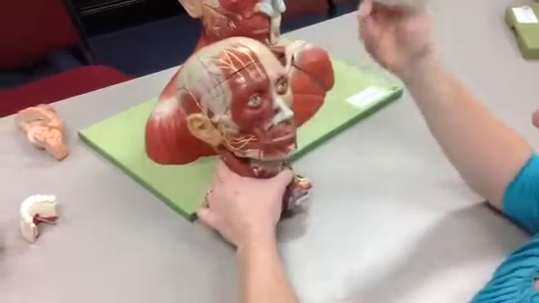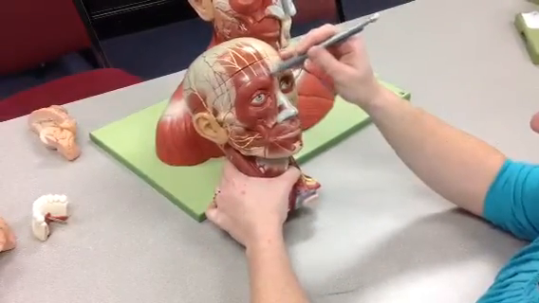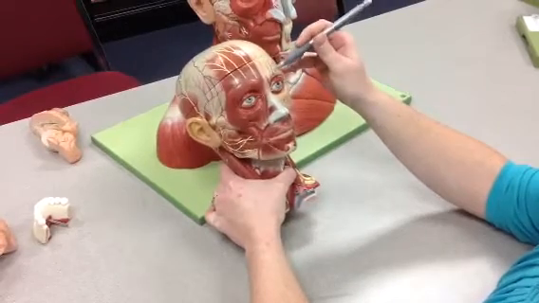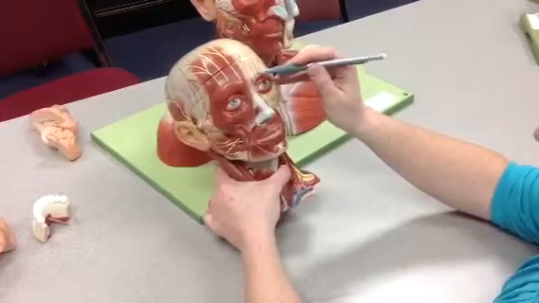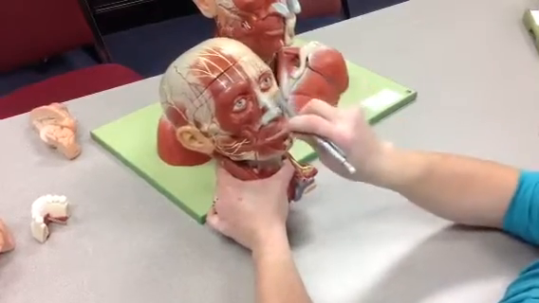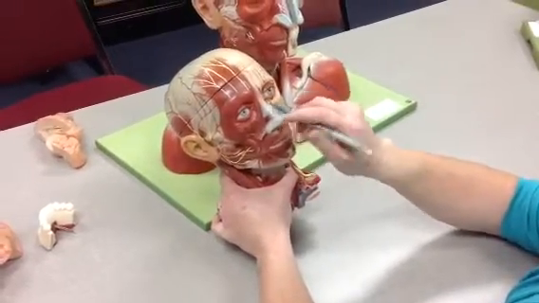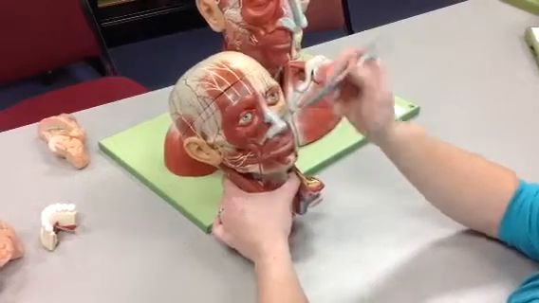All right, we have lacrimal, supraorbital, supratrochlear. Again, this is supraorbital, this is supratrochlear. You see supraorbital coming through the supraorbital notch. As we come down here, there should be an external nasal branch of the anterior ethmoidal here, and those are the branches off of ophthalmic.